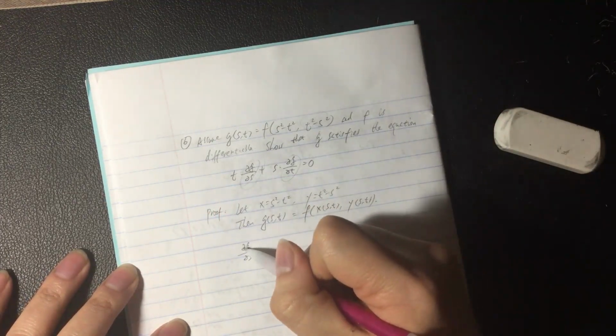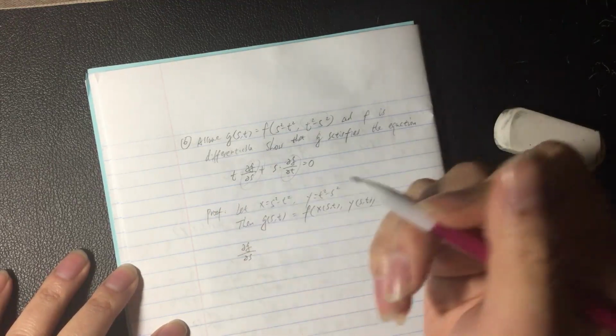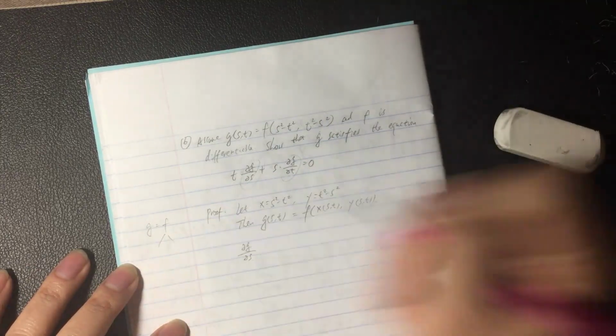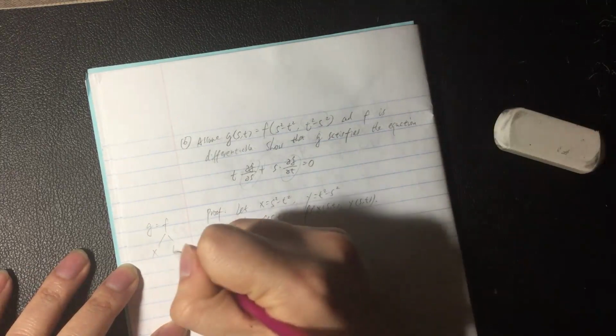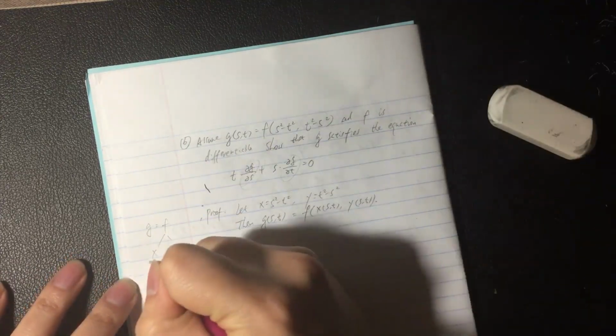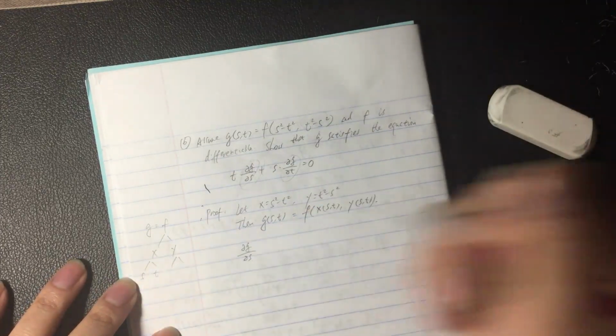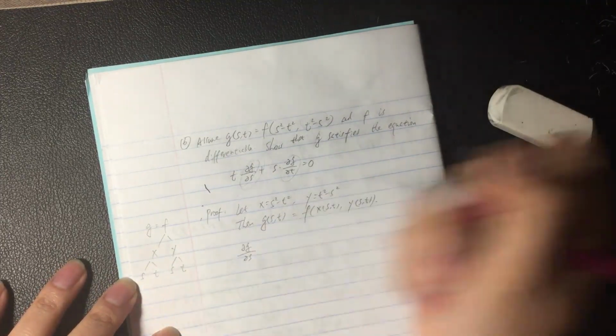So for ∂g/∂s, let's draw the tree diagram first. g is the same as the function f. f has two variables, x and y. x has two variables, s and t. y also has two variables, s and t.